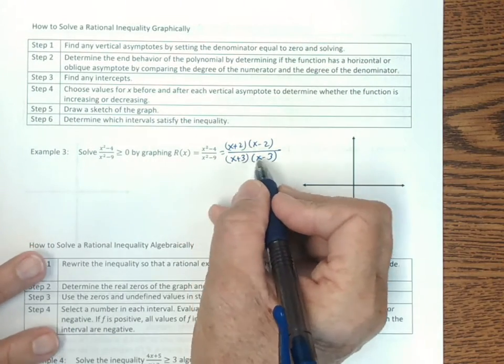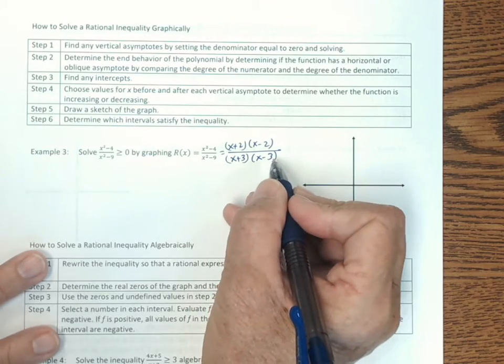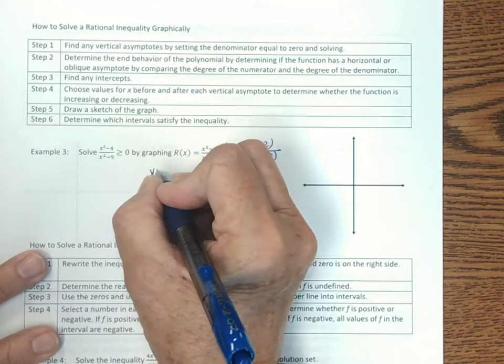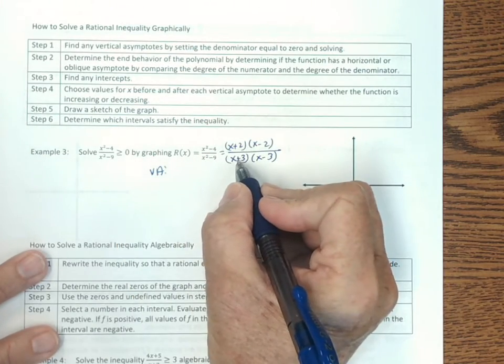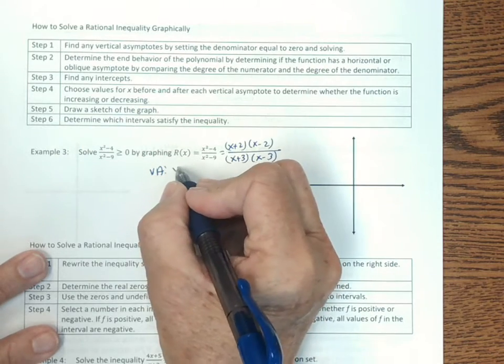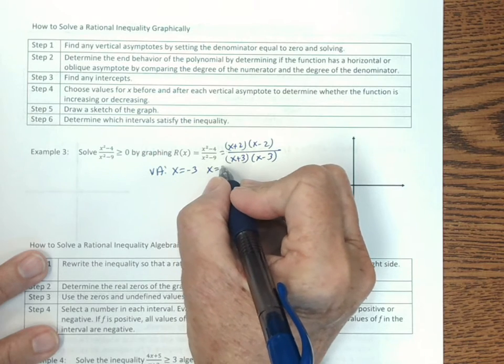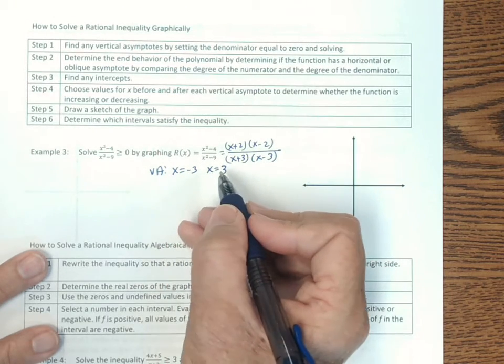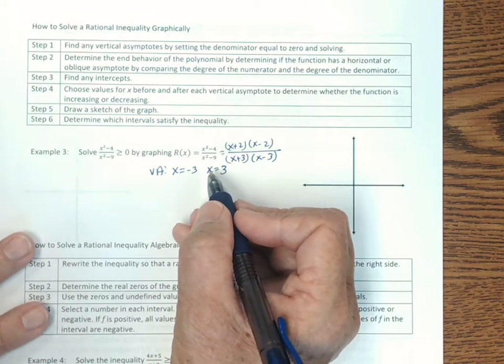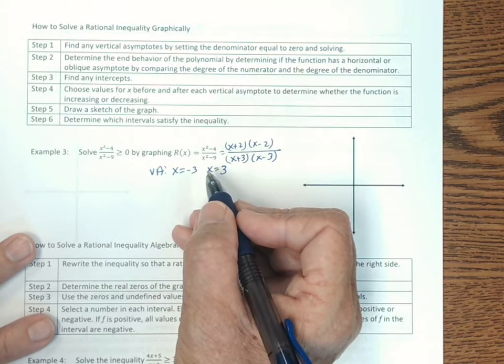Vertical asymptotes come from the denominator from any factors that do not cancel. So vertical asymptotes. If I set that equal to 0, I get x equals negative 3. This one gives me x equals positive 3. So I have two vertical asymptotes. I want to determine the end behavior.